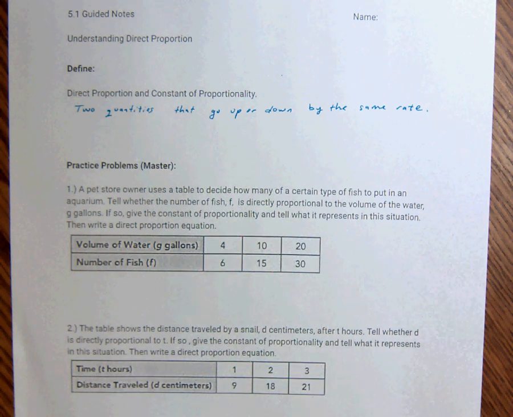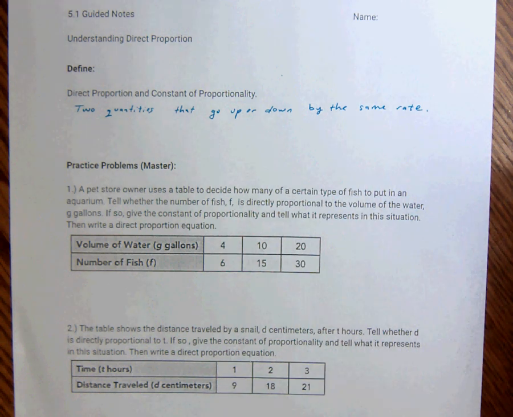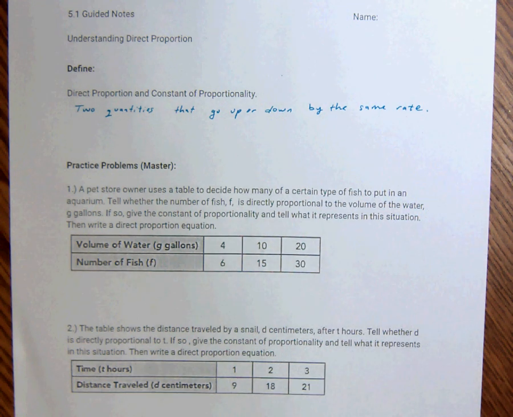One of the best examples of this is anything that is a unit price. Basically, miles per gallon, miles per hour. If you go to the store, you'll notice costs per pound. Apples are $1 per pound or whatever. You buy gas at the pump at the same price. That's a unit price. The more gas you pump, the more you pay.